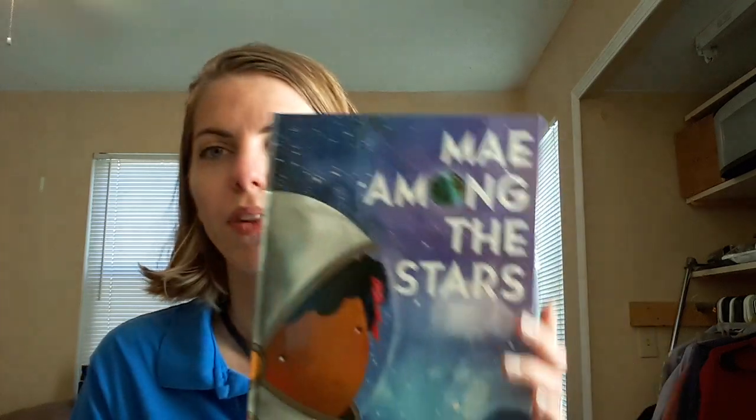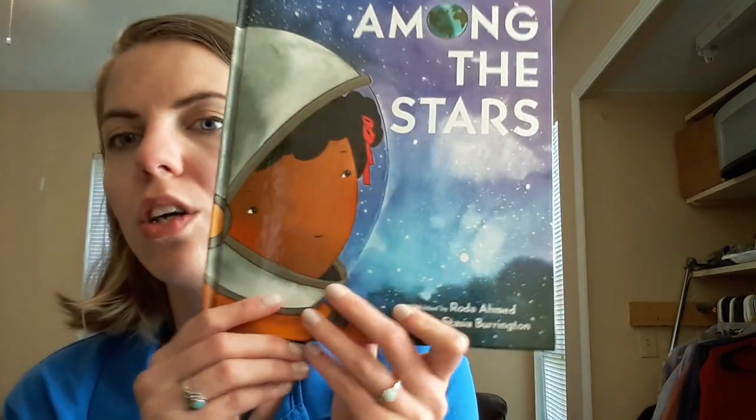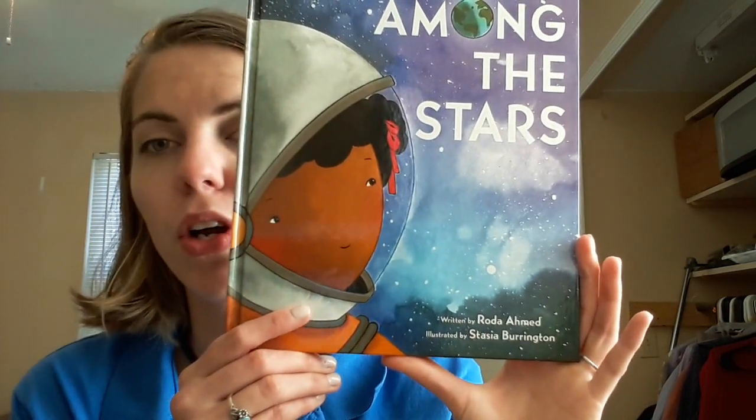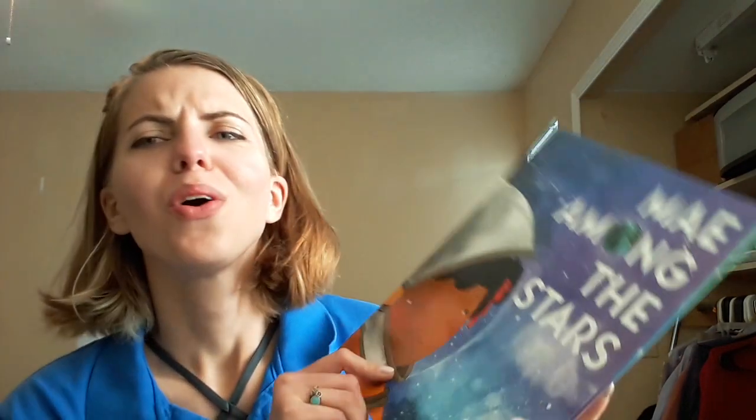Okay, so continuing with our book, May Among the Stars. We are going to zoom in and find out about the author and the illustrator in this story. Okay, what does an author do?